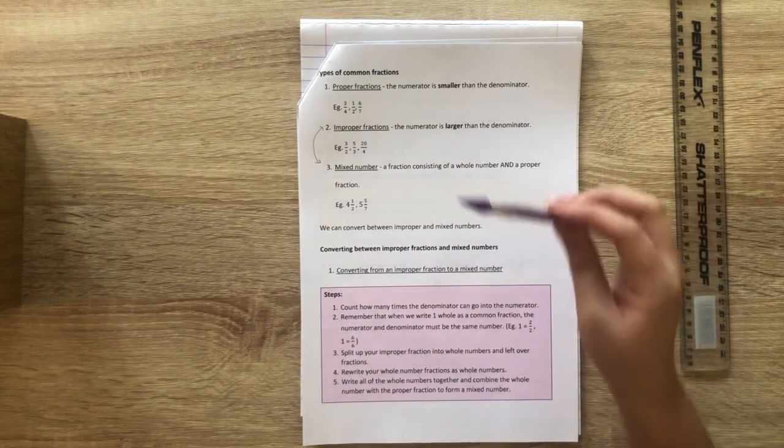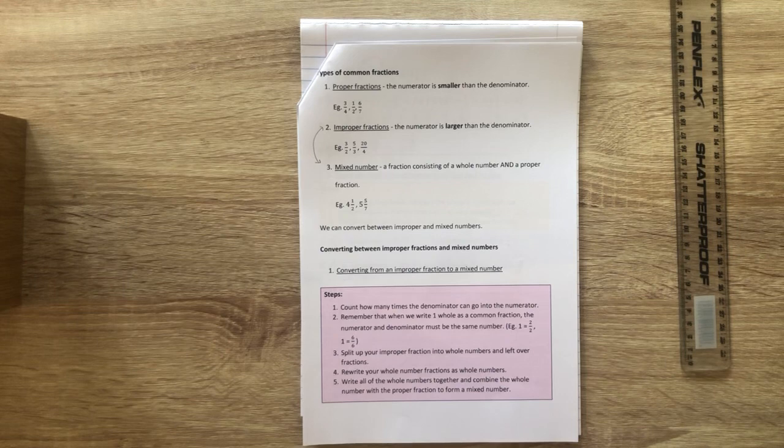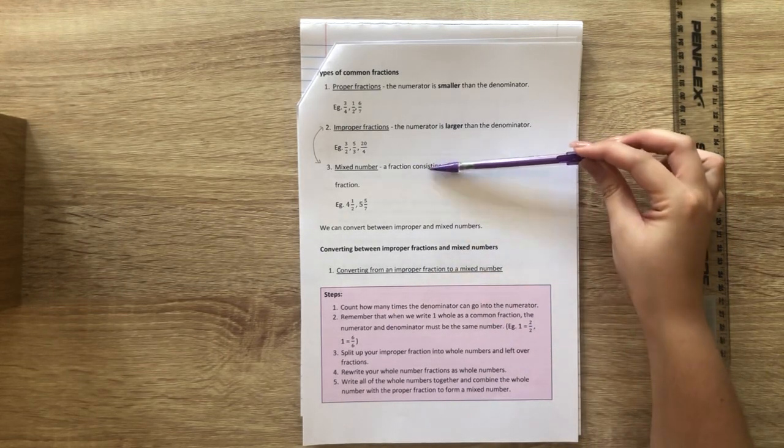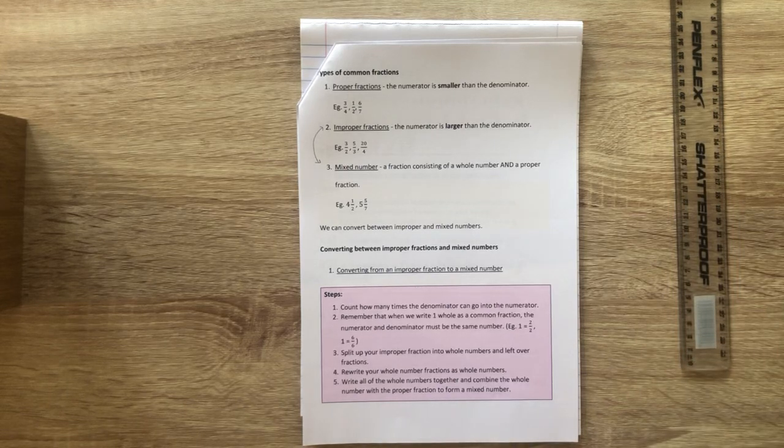Okay, so those are your three types of common fractions. Like I said, we can convert between these two types of fractions, and that we will be doing in the next lesson, or part 2 of lesson 1, which will be uploaded straight after this.